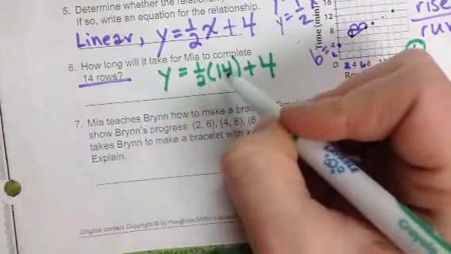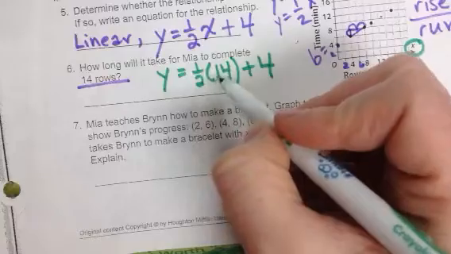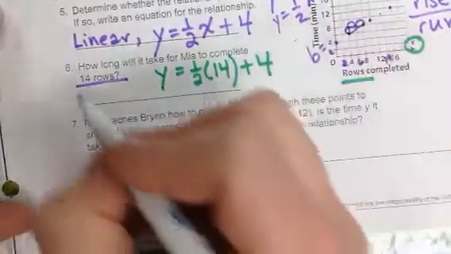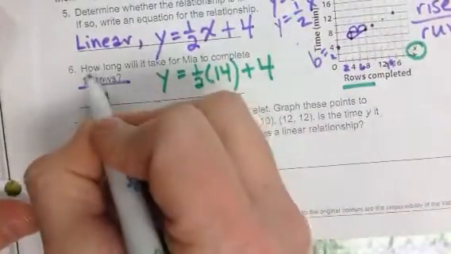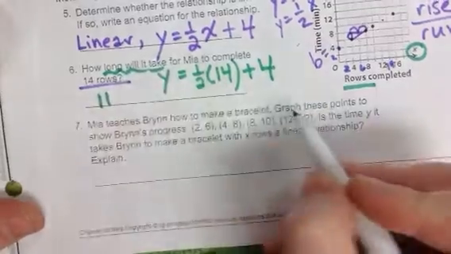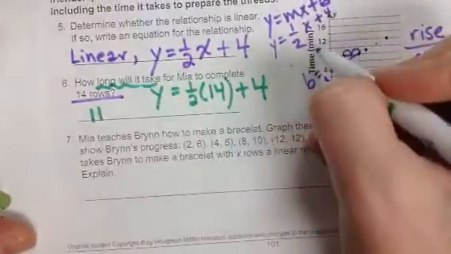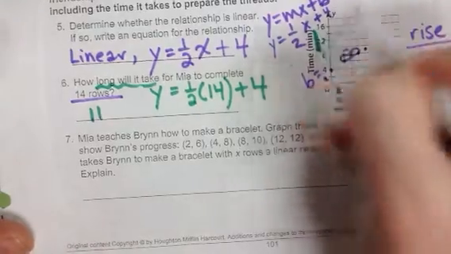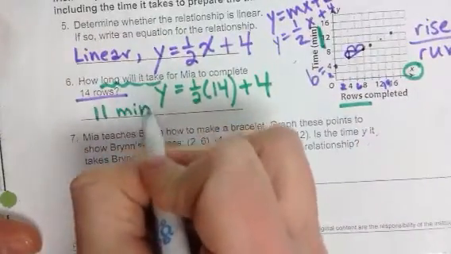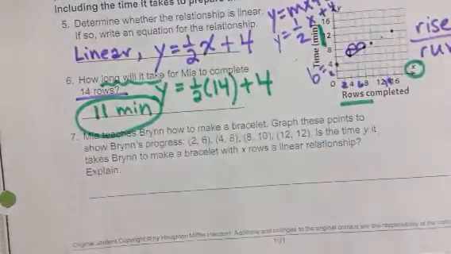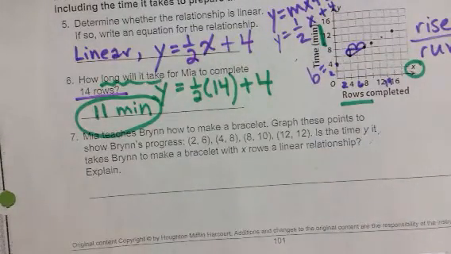1/2 of 14 is 7. So 7 plus 4 gives me 11. They asked how long will it take. So it's not just 11, because it's like 11 what? The time for this problem was in minutes. So whenever you're answering a word problem, don't just put a number, give it some meaning. What was the problem about?